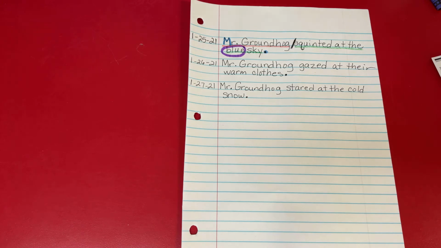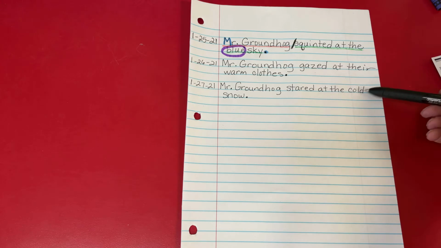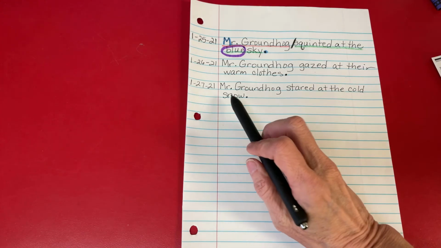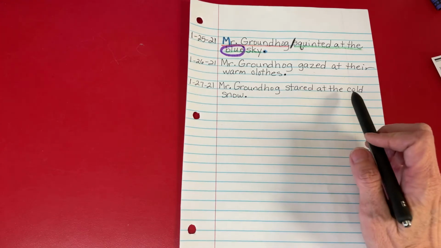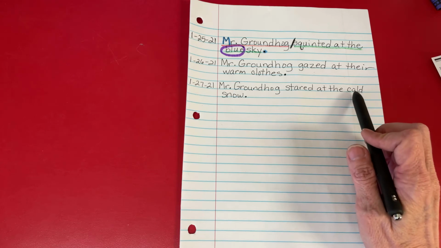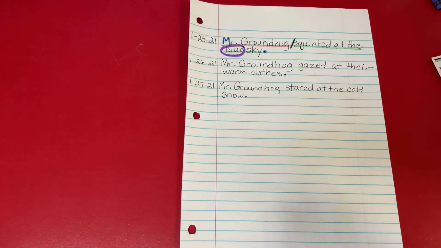What is our adjective today? That's right, our adjective is cold. Cold describes snow. That's how the snow feels, so it's describing the snow.